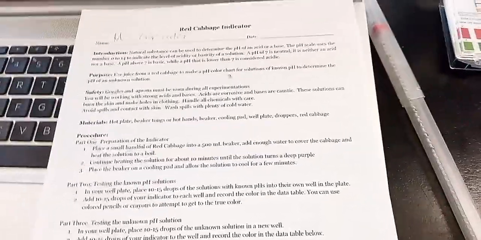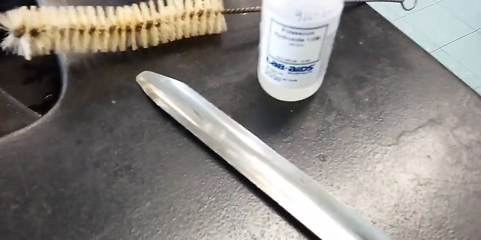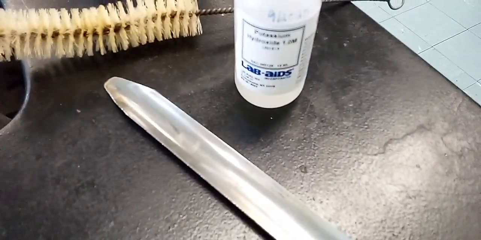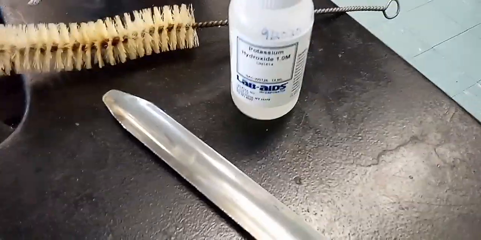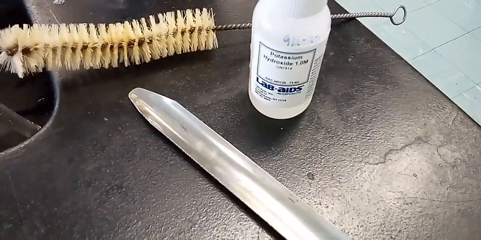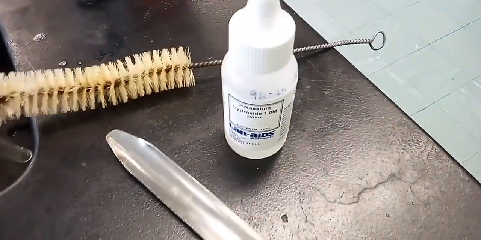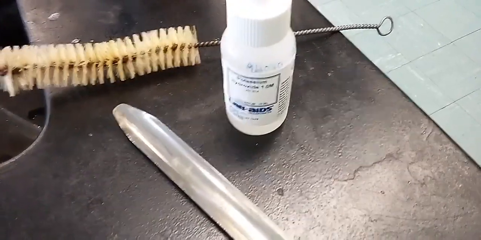We're going to test some. I got a sample here. Sodium hydroxide. No, potassium hydroxide. It's 1 molar. It's a strong base. I'm scared of using this, but I'm going to do it for all of you so that you can learn.